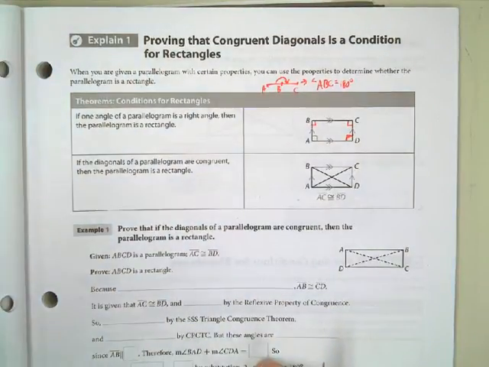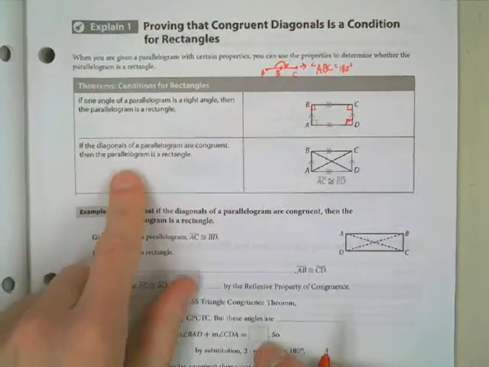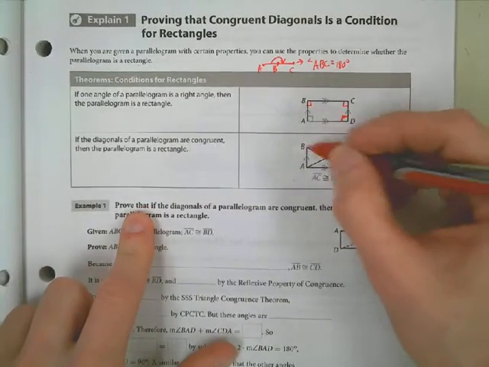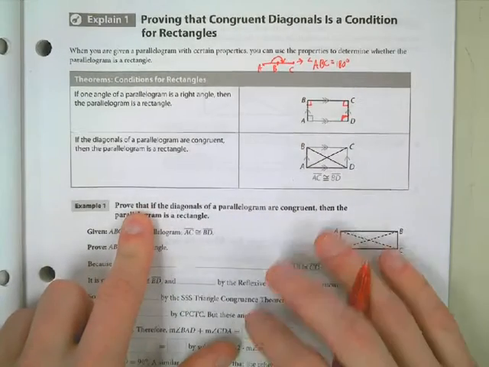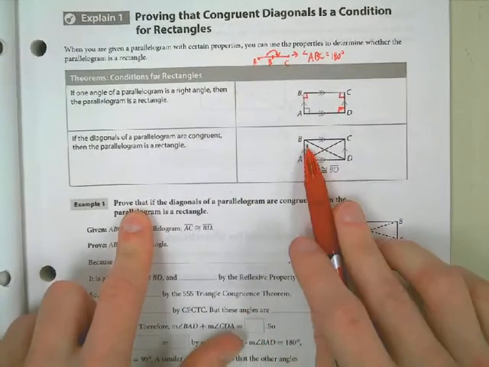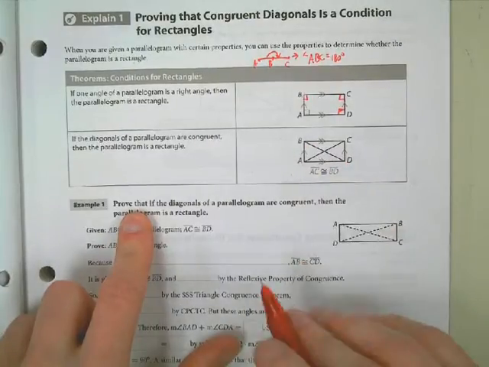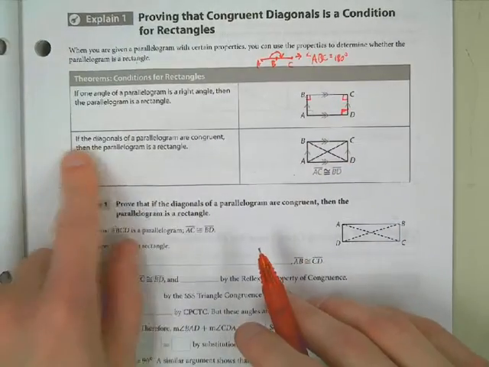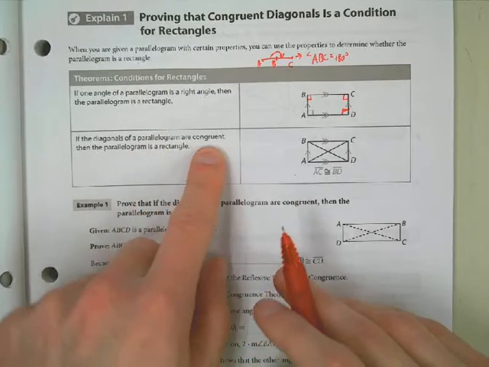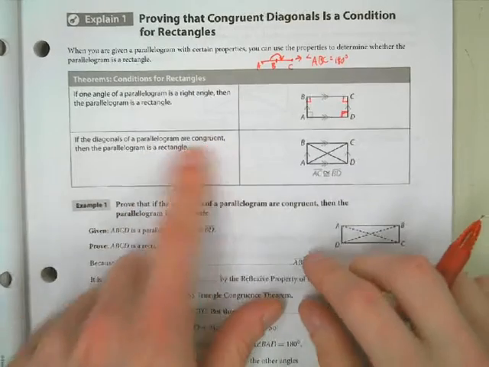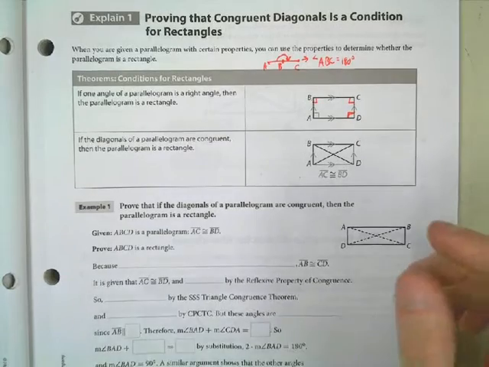And then also, another property of rectangles, right? What's true about the diagonals in a rectangle? Well, what does it look like is going to be true here? BD, how does it look like it compares in length to AC? They're going to be equal, yeah. And so if the diagonals of a parallelogram are congruent, right, the diagonals of a parallelogram already bisect each other, but if they're also congruent, the parallelogram is a rectangle. That's enough information to say that.